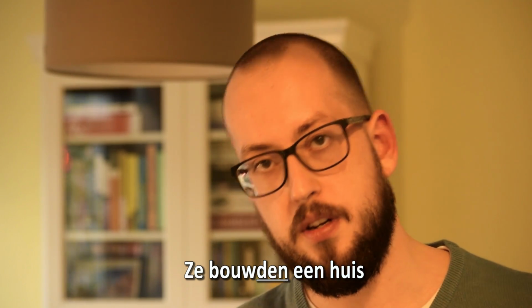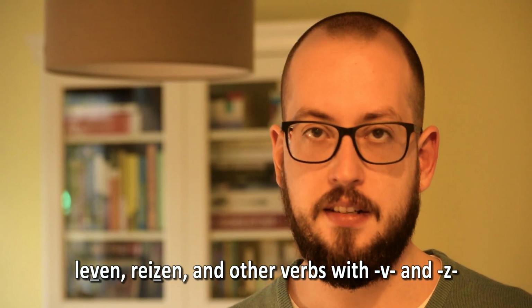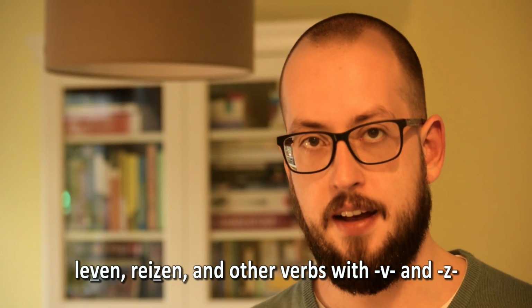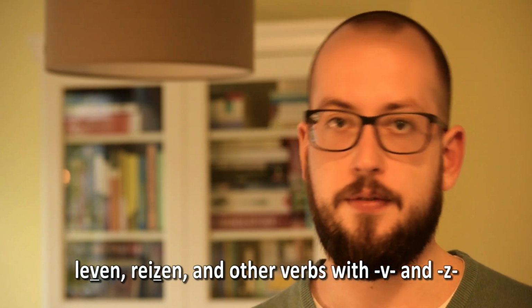Ze bouwden een huis. Now, there are two slightly tricky situations, and it only relates to spelling. It has nothing to do with pronunciation. But in order to get the spelling right, you need to know this little exception. This concerns the words leven and reizen, and all other words that have a V or a Z before the EN.